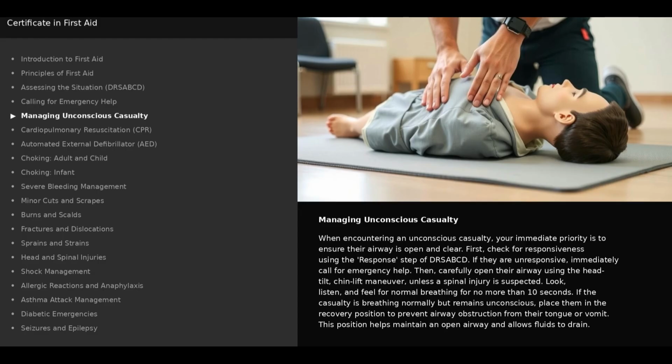Managing an unconscious casualty. When encountering an unconscious casualty, your immediate priority is to ensure their airway is open and clear. First, check for responsiveness using the response step of DRS-ABCD. If they are unresponsive, immediately call for emergency help. Then, carefully open their airway using the head tilt, chin lift maneuver unless a spinal injury is suspected.